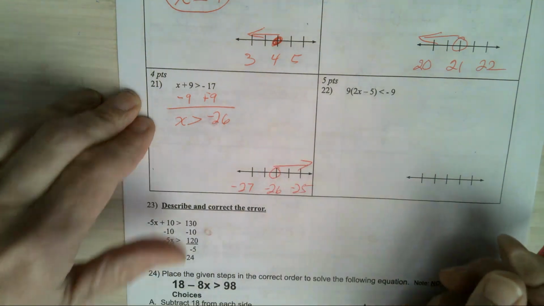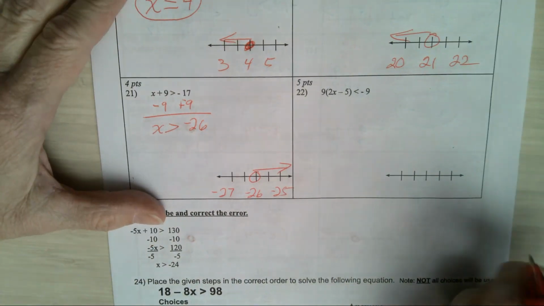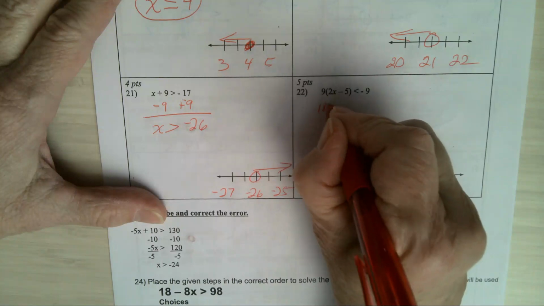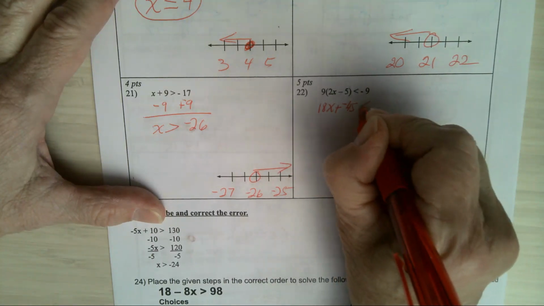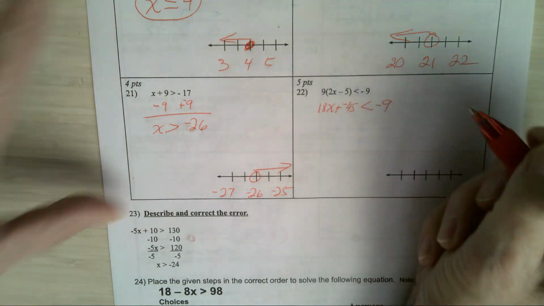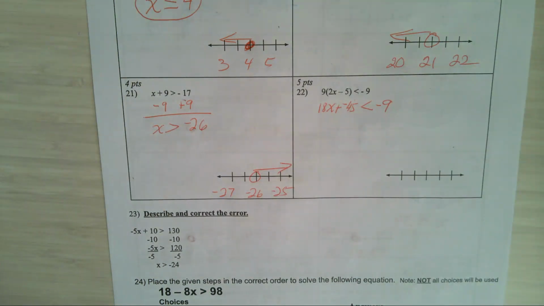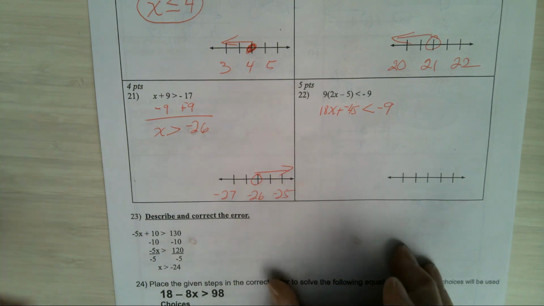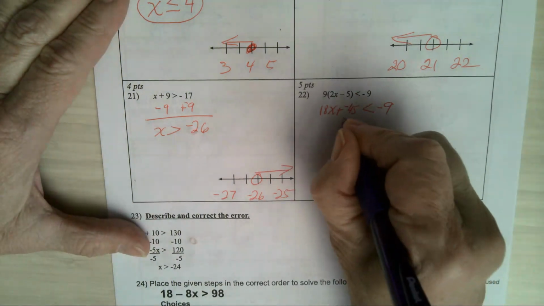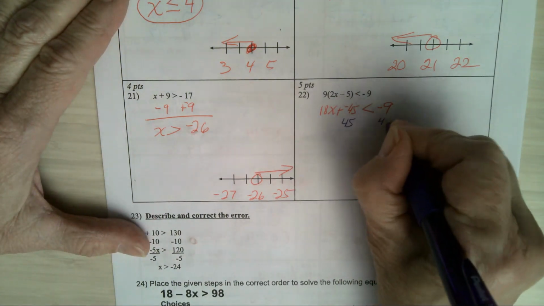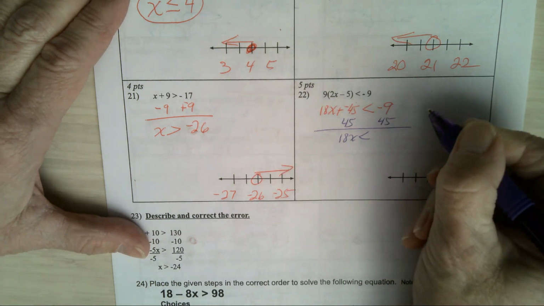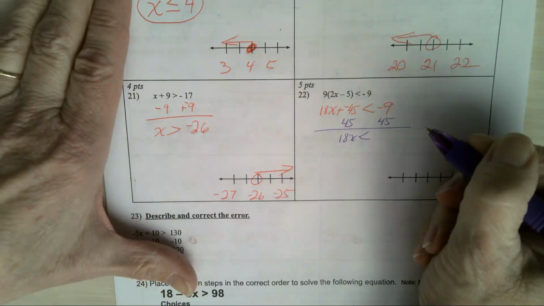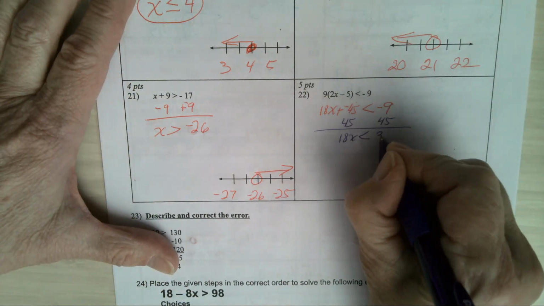All right, number 22, we're getting close to the end. 18x plus negative 45 is less than negative 9. You first have to get rid of a negative 45 by adding a positive 45. Now, 18x is less than negative 9 plus a positive 45, 36.